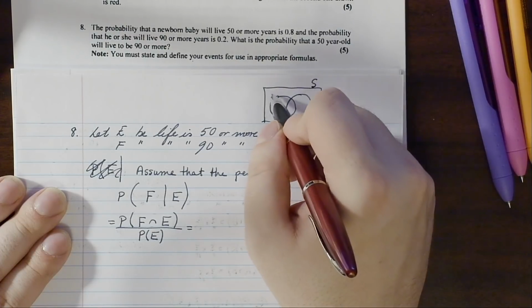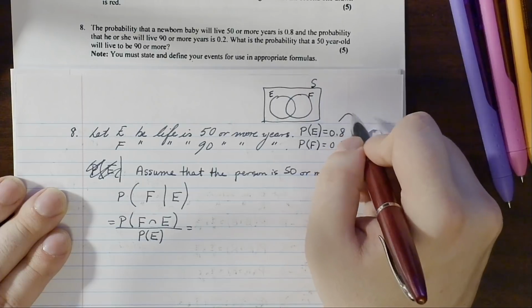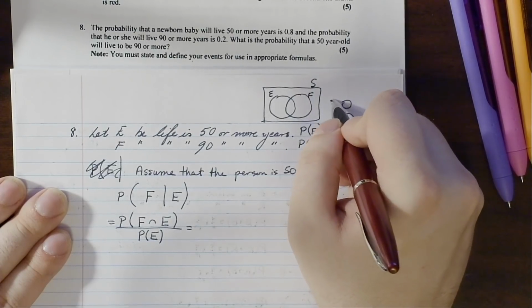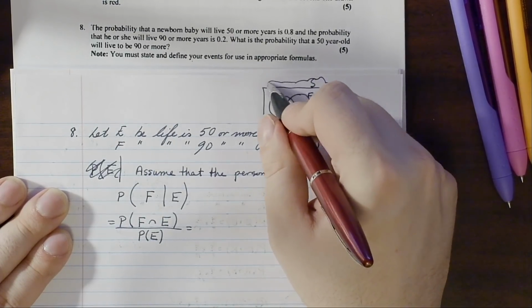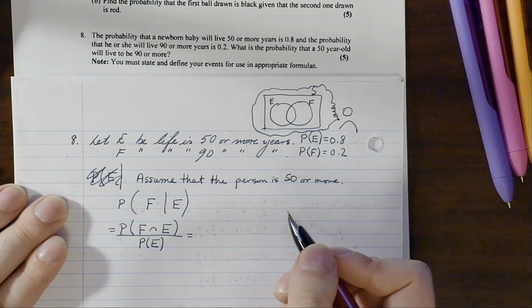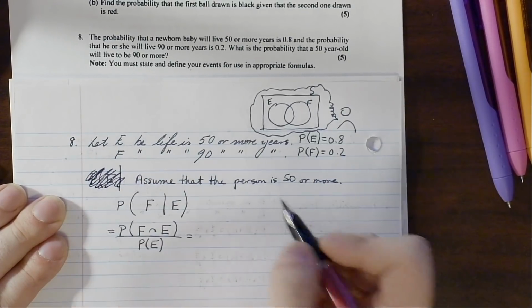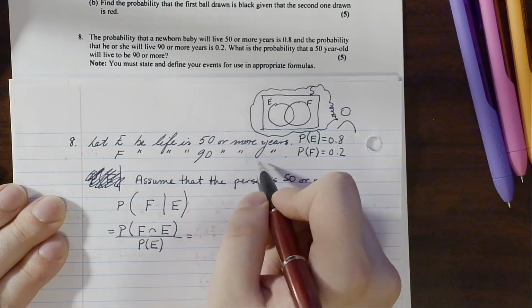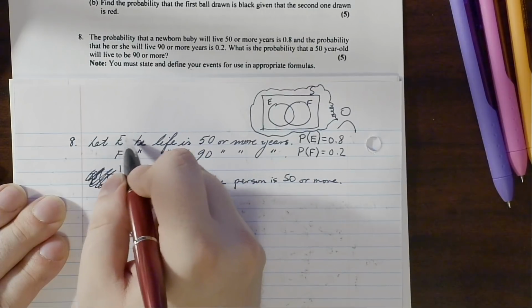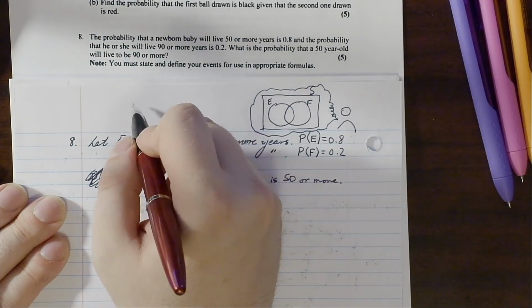This is what people are thinking, the guy on the exam. But really, the way that they've described it, we have 50 or more years or 90 or more years. And so F is contained in E.